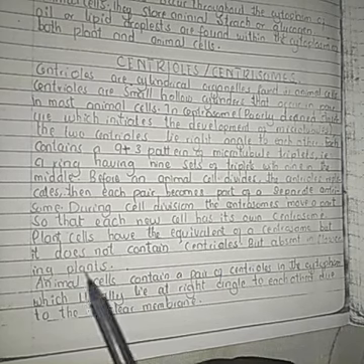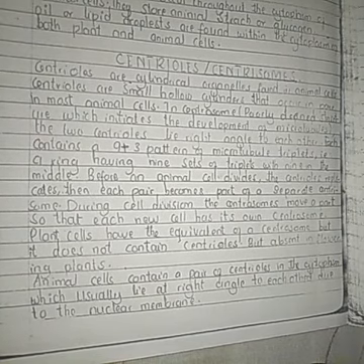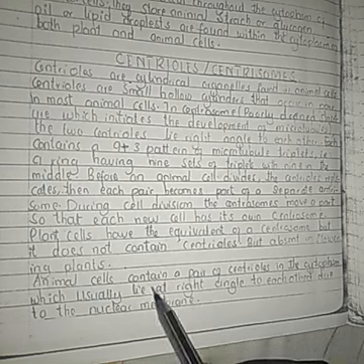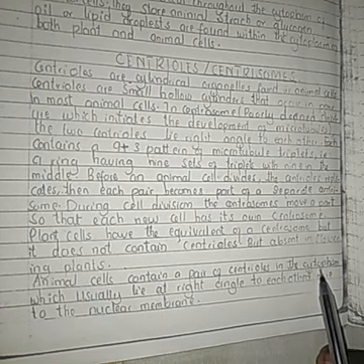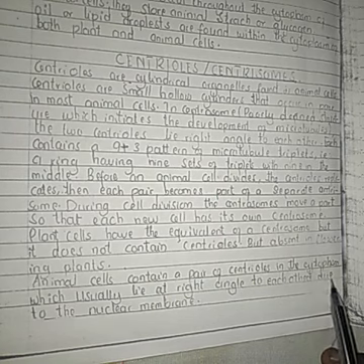Plant cells have the equivalent of a centrosome, but it does not contain centrioles, and centrioles are absent in flowering plants. So plant cells lack centrioles. They have a centrosome, as I told you before, but that centrosome lacks centrioles. Animal cells contain a pair of centrioles in the cytoplasm, which usually lie at right angles to each other, near the nuclear membrane.